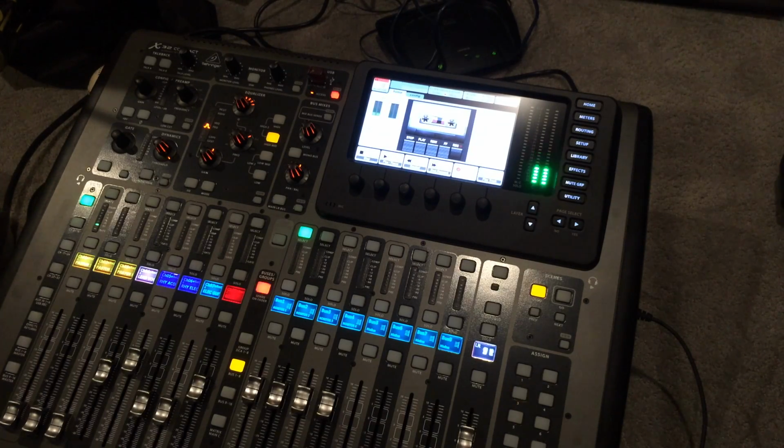effects and adjusting EQs and adjusting compressors and stuff like that. That it can just give us a bit better, a fuller sound from the whole mix.